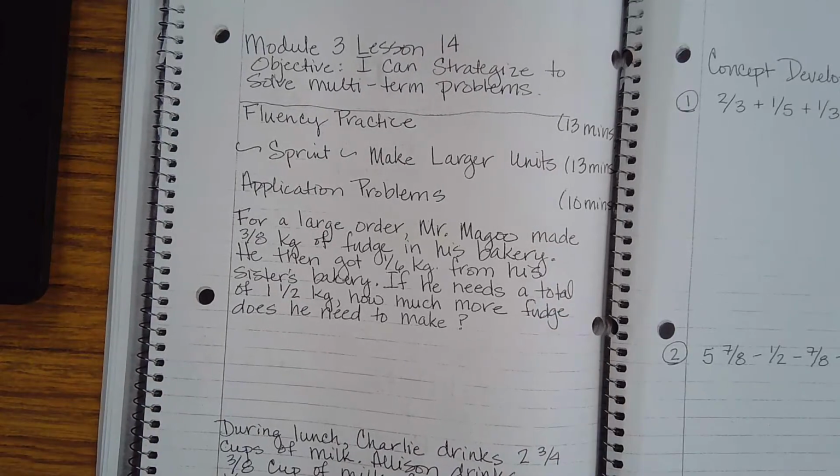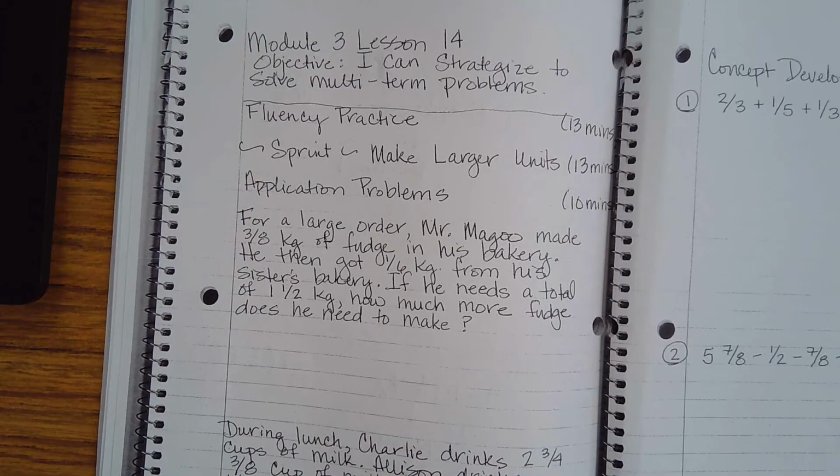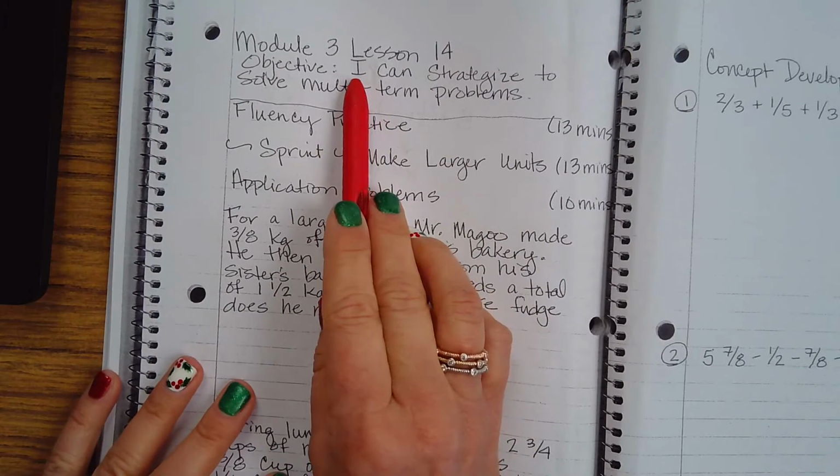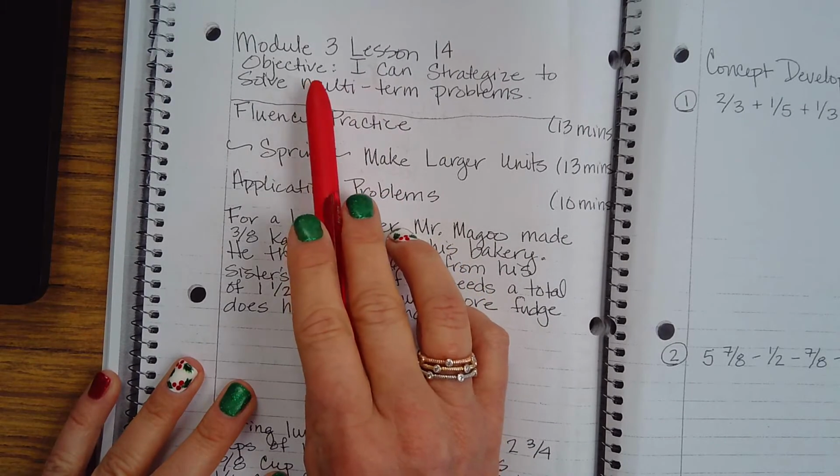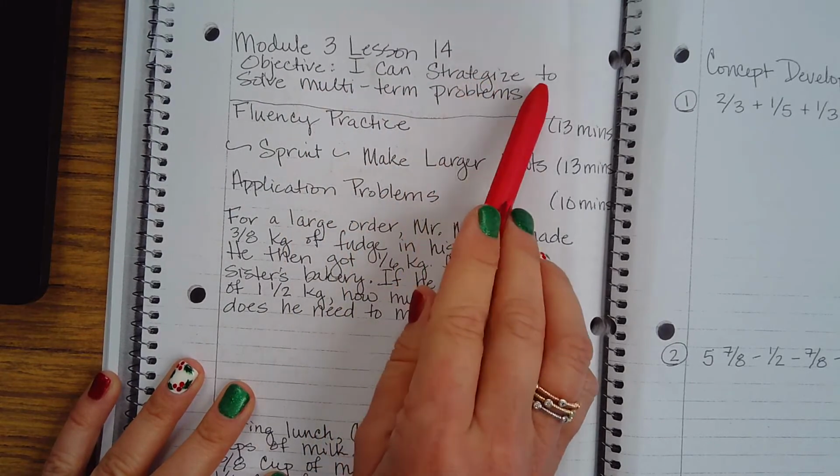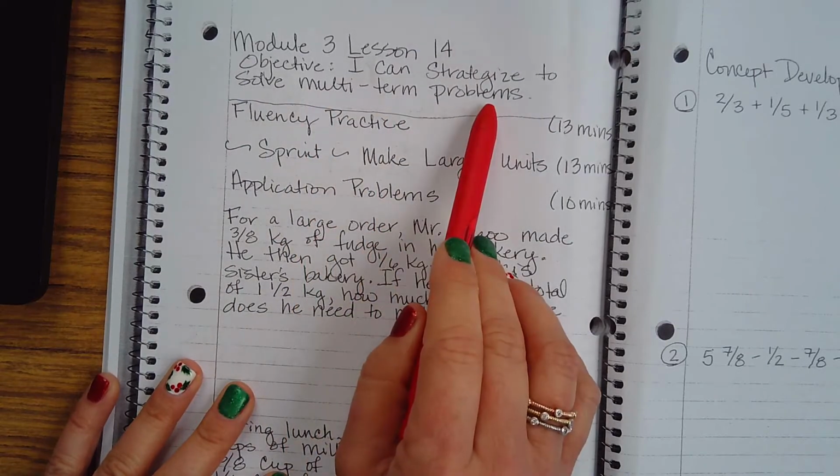This is Engage New York, Module 3, Lesson 14. Read the objective while I read it out loud. I can strategize to solve multi-term problems.